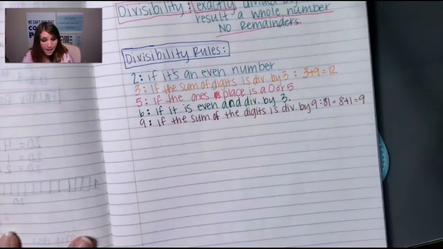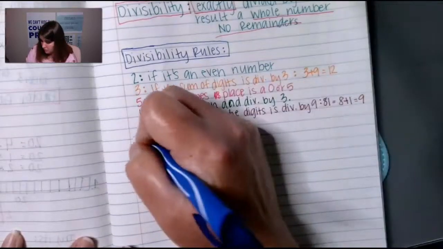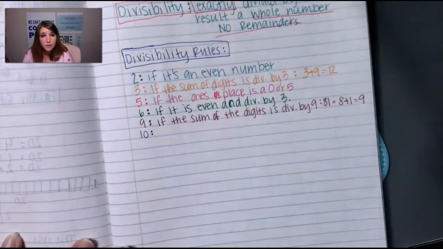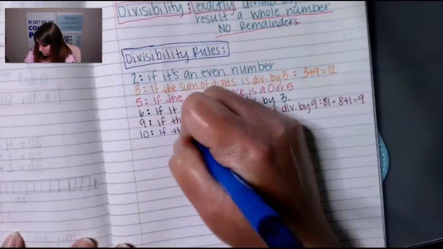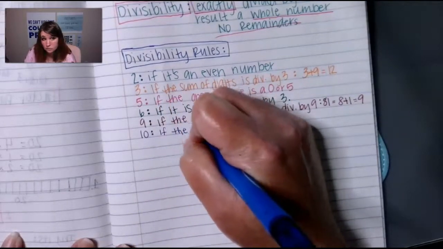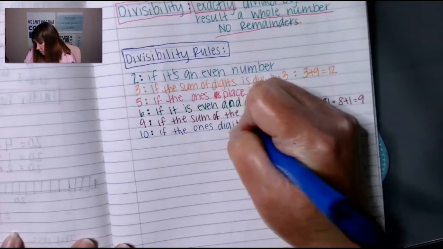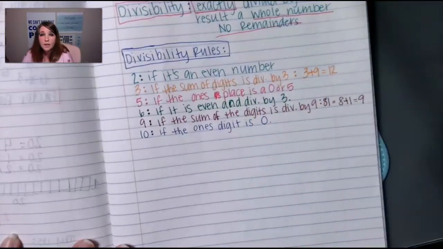What about 10? How do we know that a number is divisible by 10? Divisible by 10, this is another easy one to remember. If the digit in the ones spot is a 0, then it is divisible by 10.